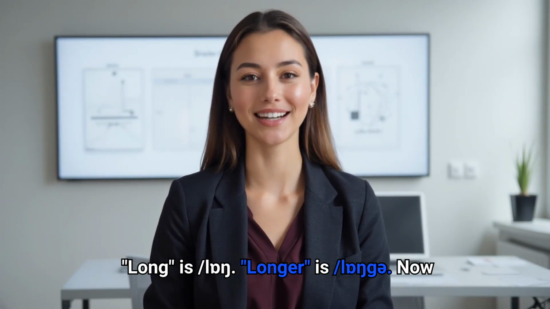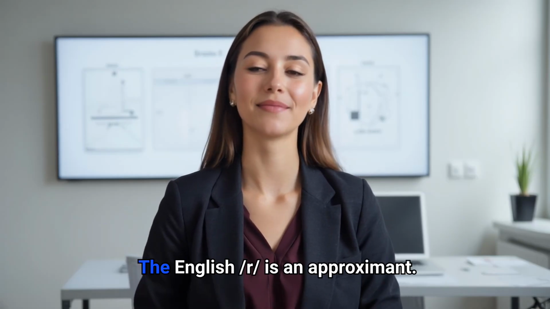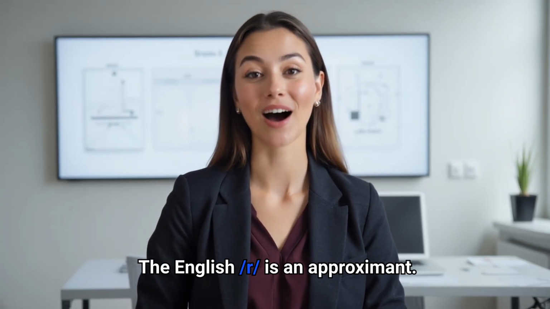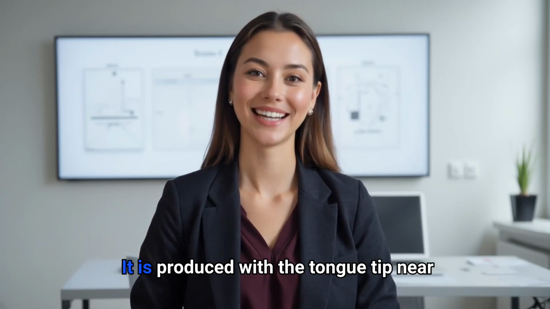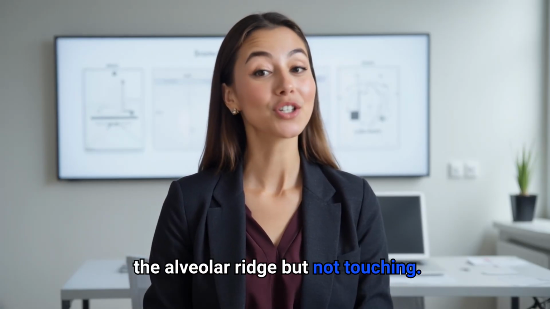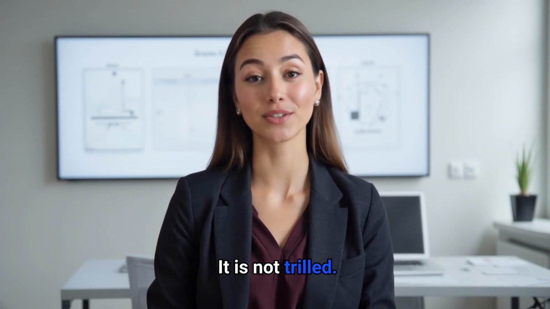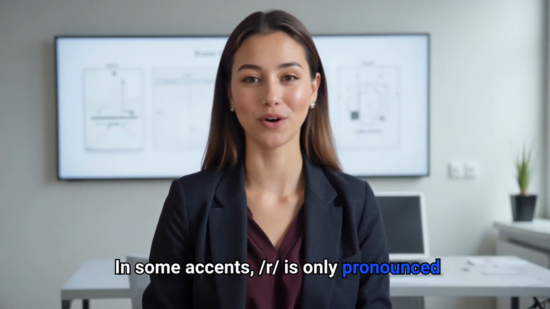Longer is longer, with a g sound. Now let me explain the consonant R. The English R is an approximant. It is produced with the tongue tip near the alveolar ridge but not touching. It is not trilled. In some accents, R is only pronounced before a vowel.